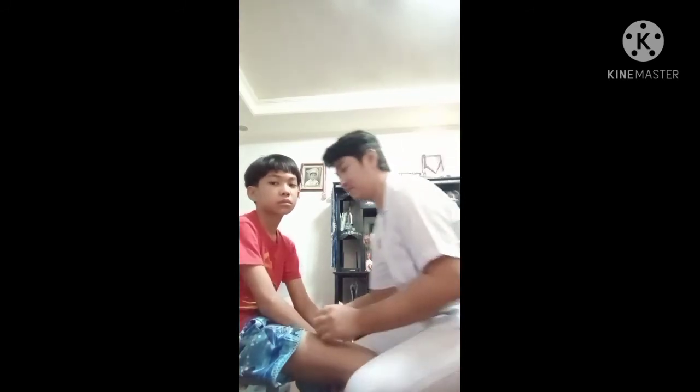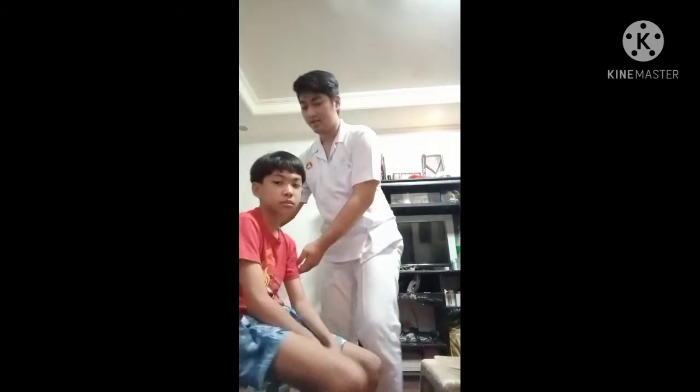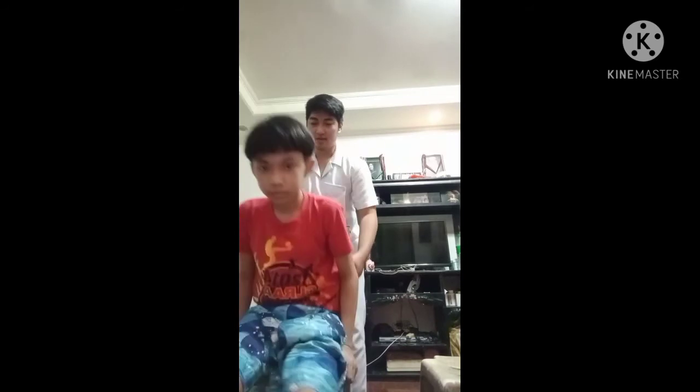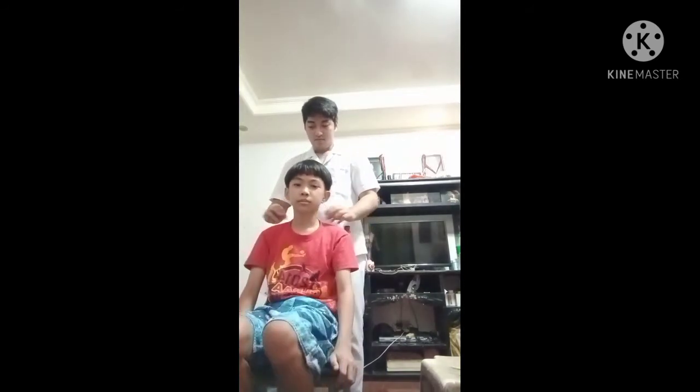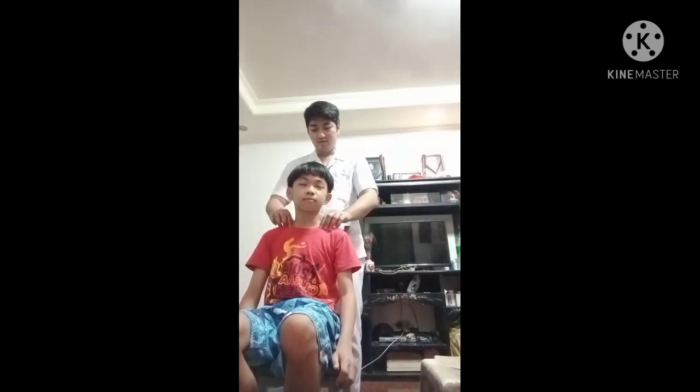And stand behind the client and with the finger pads palpate the trapezius and note the presence of masses or tenderness. So, sir, ipapalpate ko lang po yung dito sa may trapezius.